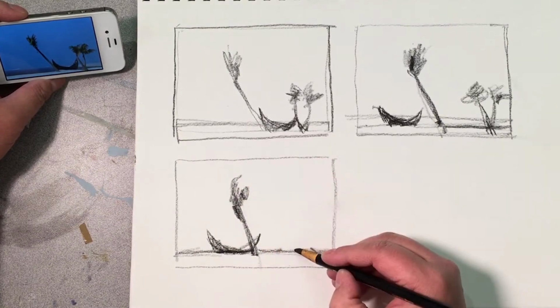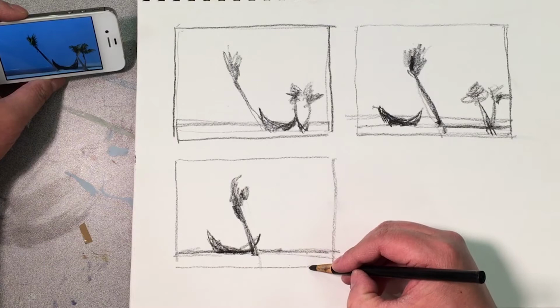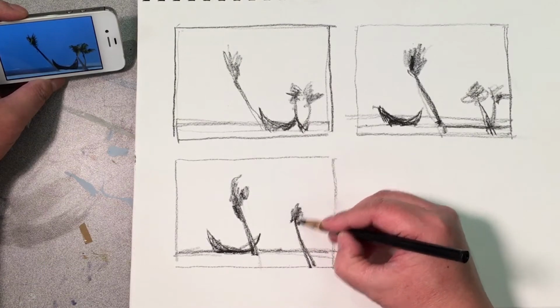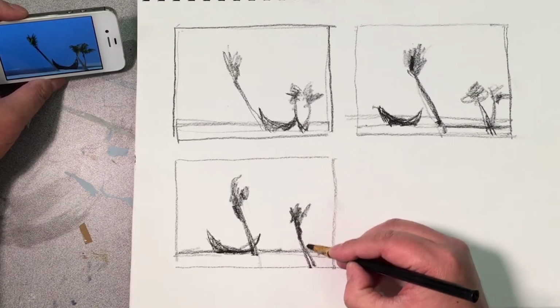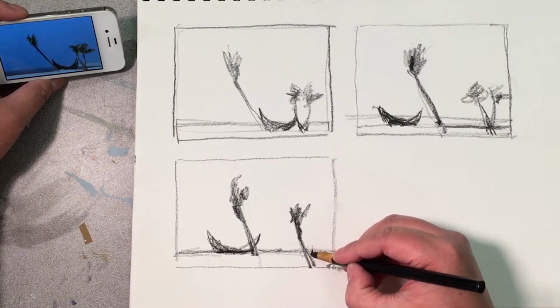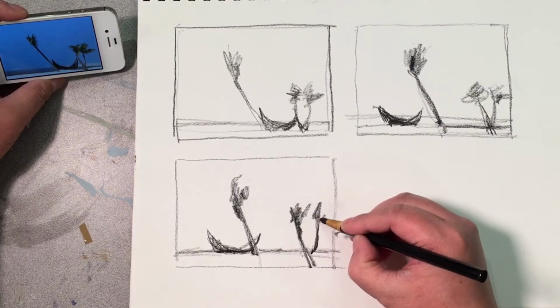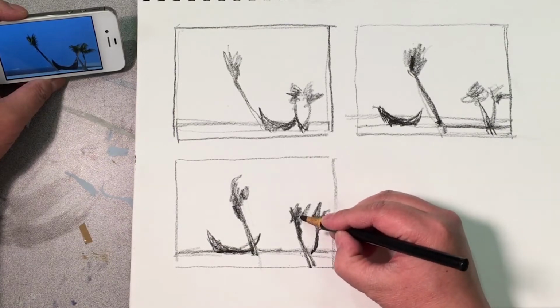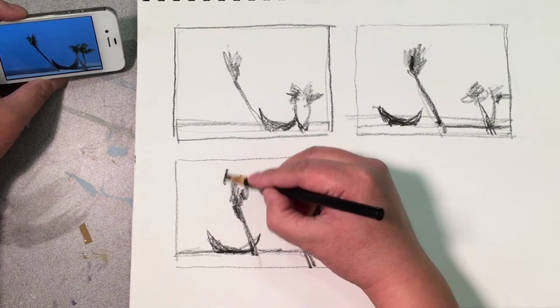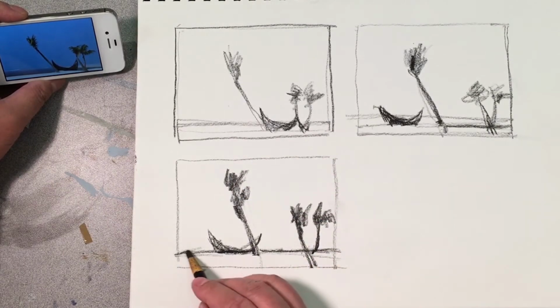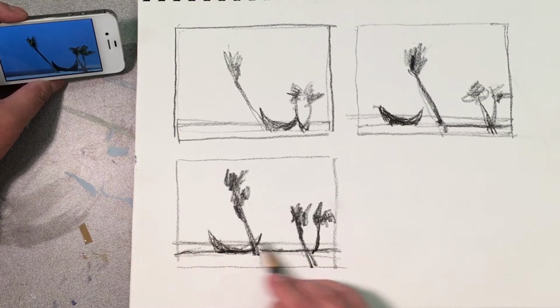Palm tree here. What about the other two? The other two, I'm gonna put this one right here. Even a little bit bigger, maybe. No, not that big. And this one is right here. Okay. That's the palm tree location. Maybe this one is even a little higher, like this. Does that make any difference? A little bit different.